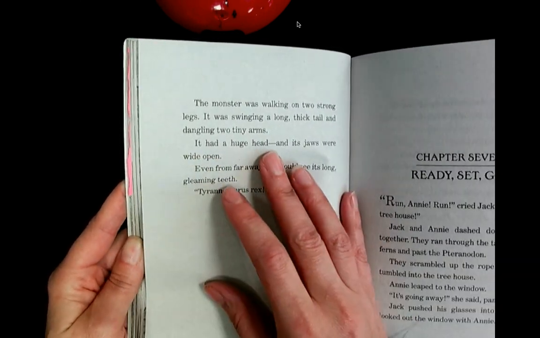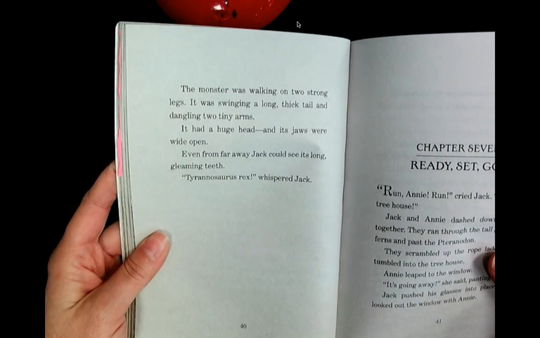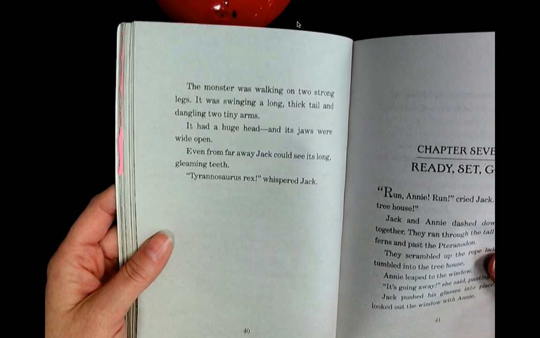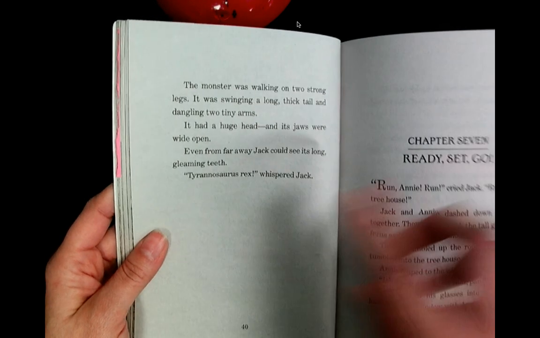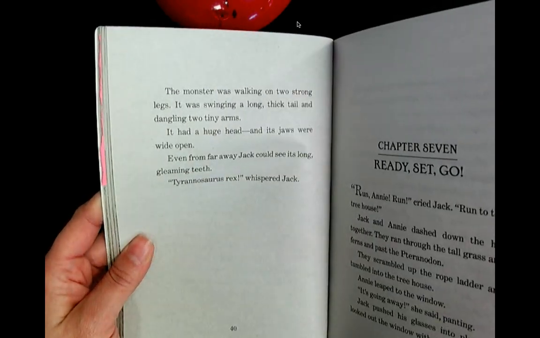It had a huge head, and its jaws were wide open. Even from far away, Jack could see its long gleaming teeth. Tyrannosaurus Rex, whispered Jack.